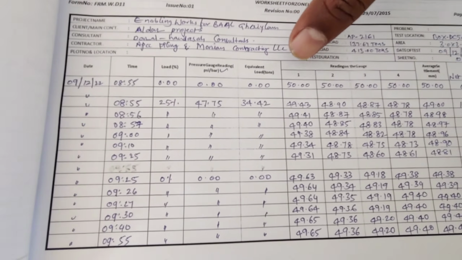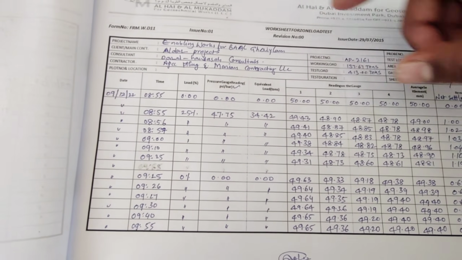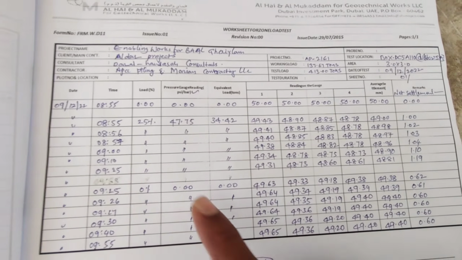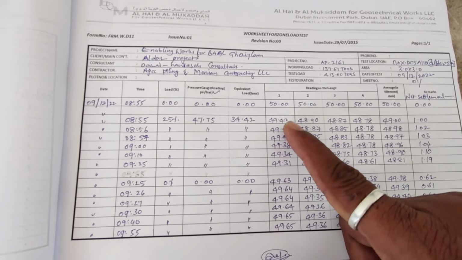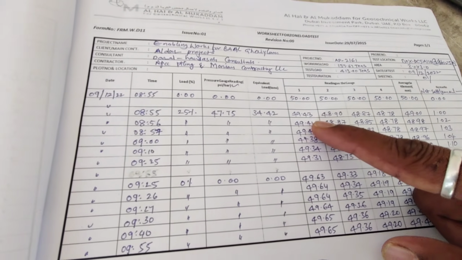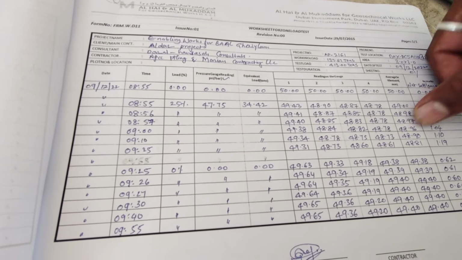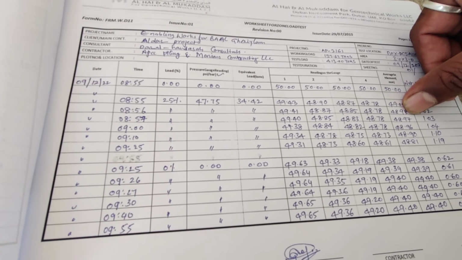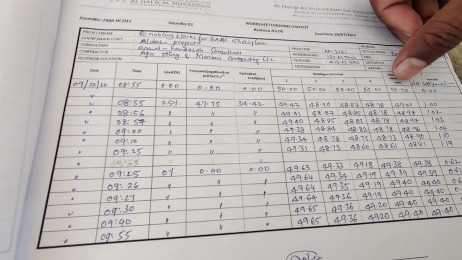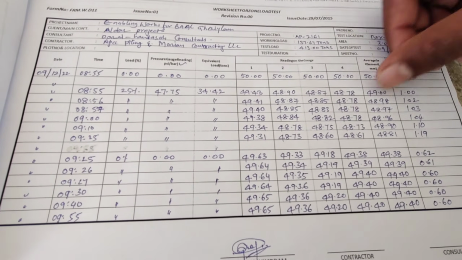Our dial gauge capacity is 50 mm, so we started from 50. These gauges go anti-clockwise. So the first gauge reads 49.43, like this 1, 2, 3, 4 gauges. Then we get the average. From this average we subtract from the initial reading. So finally we get the net settlement here, like 1 mm.